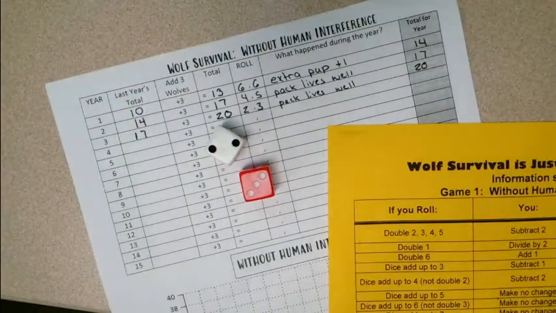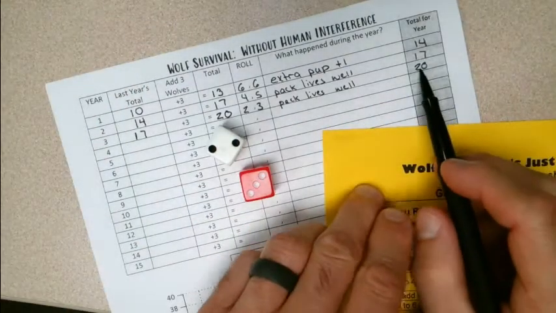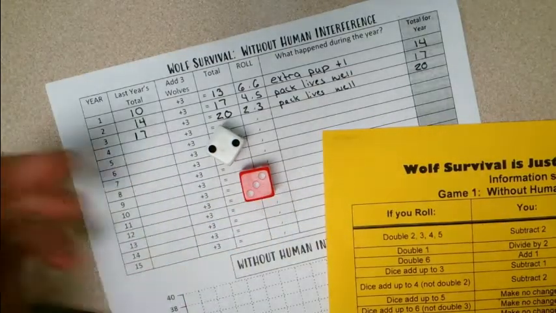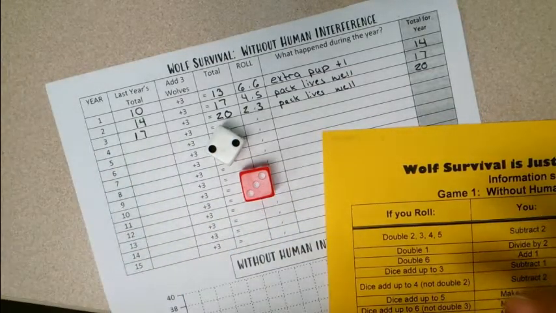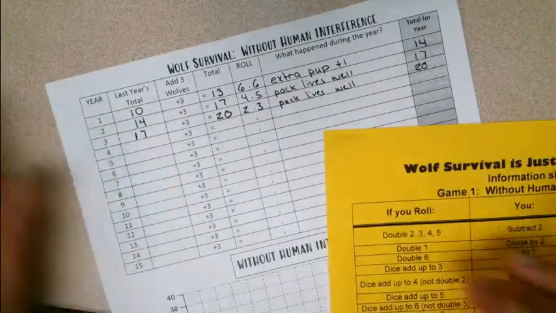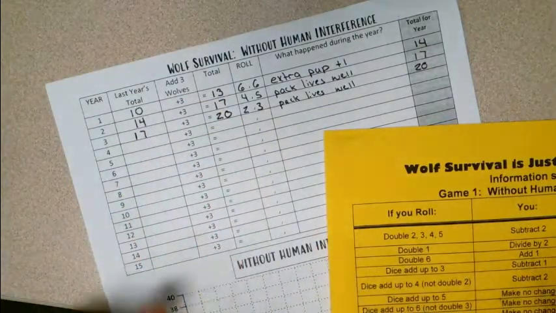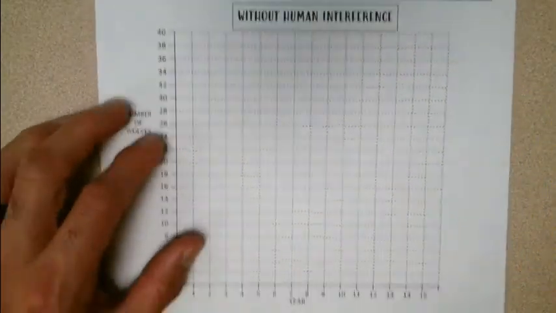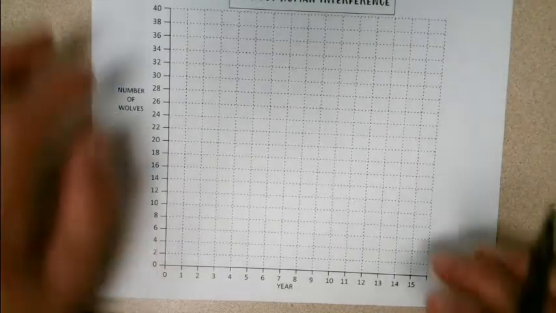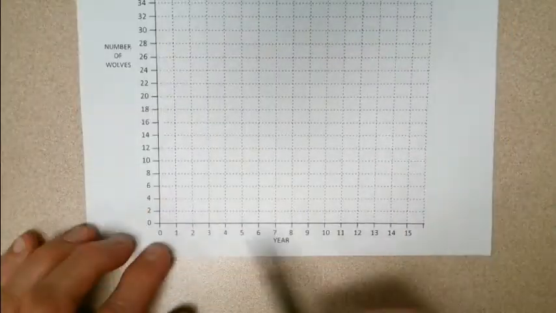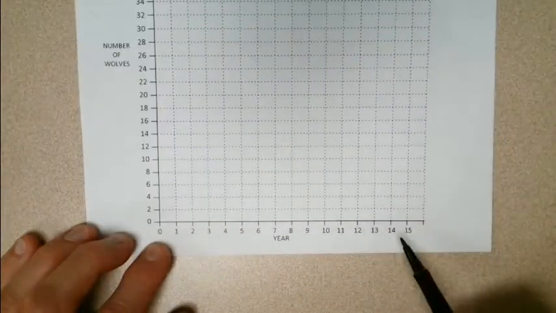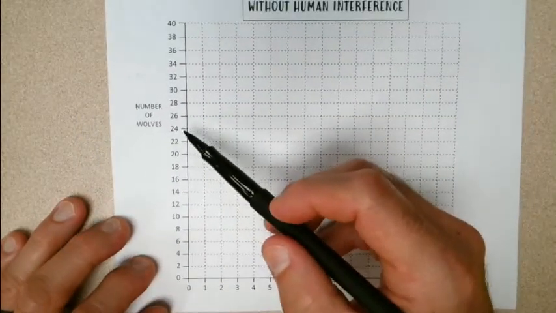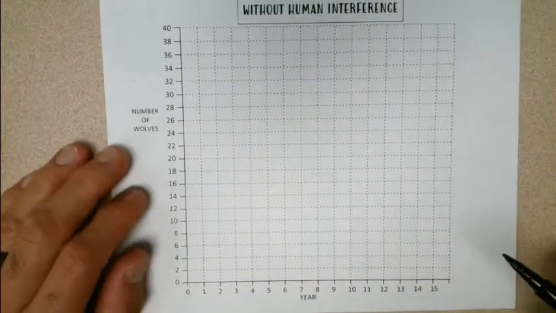And this continues on and on. You keep taking your numbers from here, putting over for the next year, adding 3. Other things are going to happen during this. So there's some good things that can happen and some bad things. When you're all done filling this out, and you're going to go for a total of 15 years, you move down to the graph at the bottom, okay? Now this graph is going to show the 15 years of your wolf pack. This is the year on the x-axis, and on the y-axis over here, we have the number of wolves, okay?